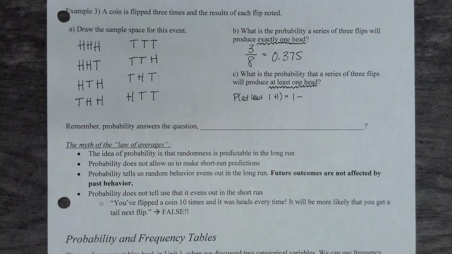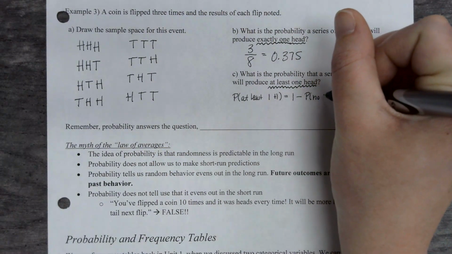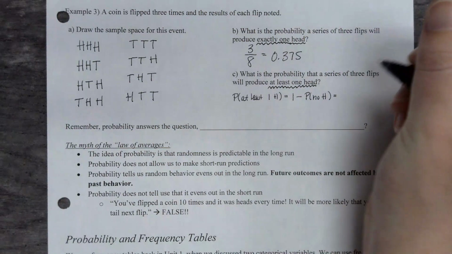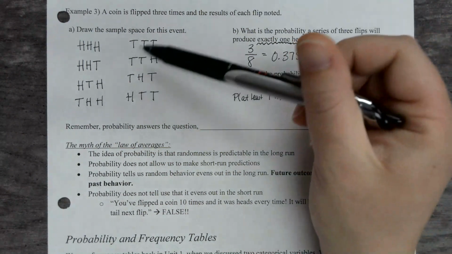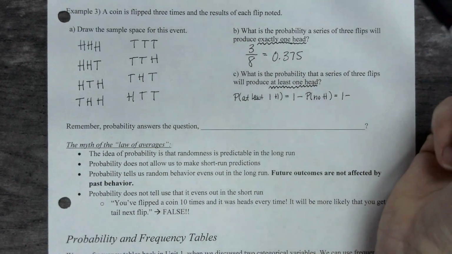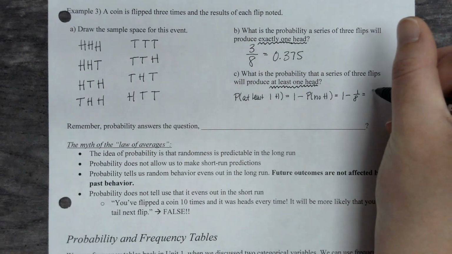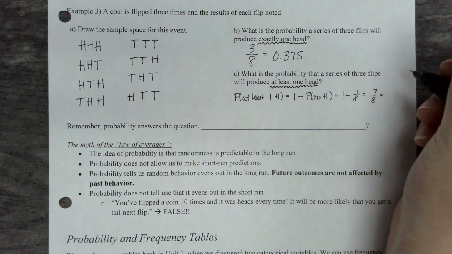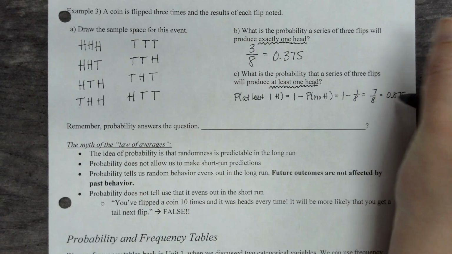It would be no heads. So that would be the probability that no heads occur. Well, if I have 1 minus the probability of no heads, well, no heads at all only happens one time. I just take 1 minus 1/8, and I get 7/8, or divide that out, I get 0.875.